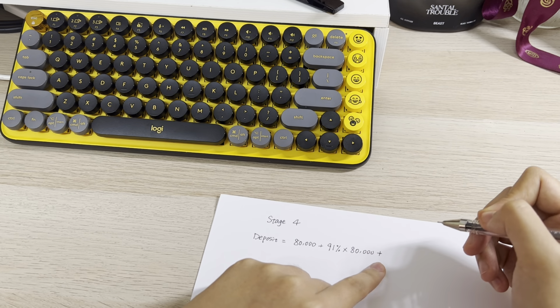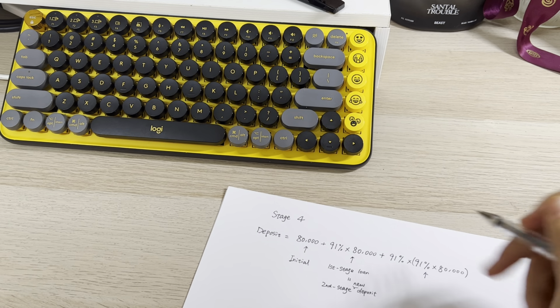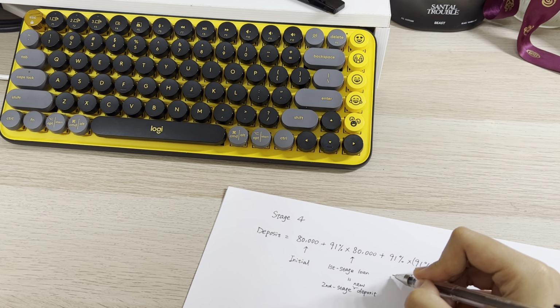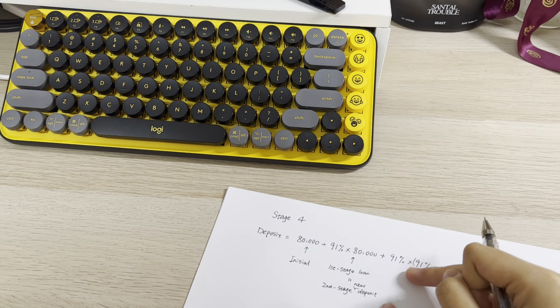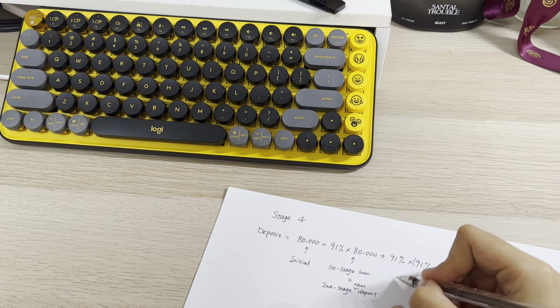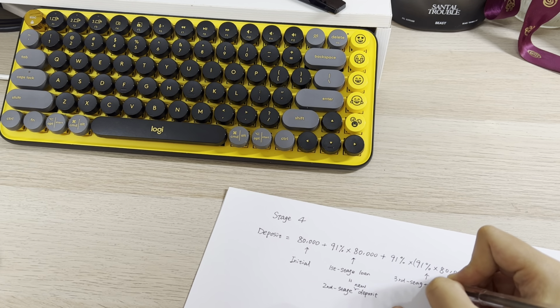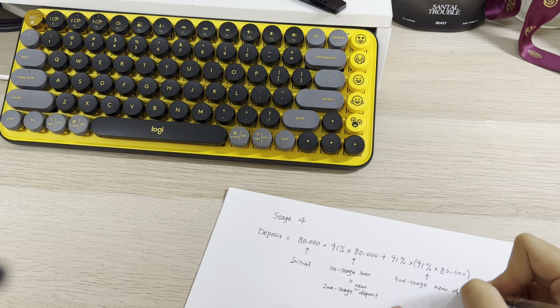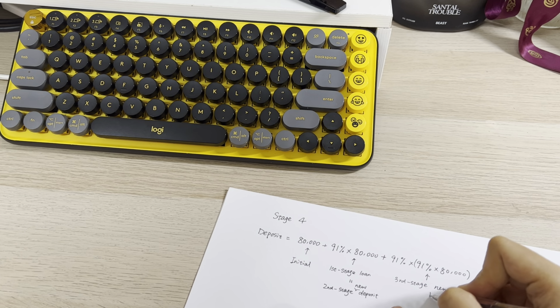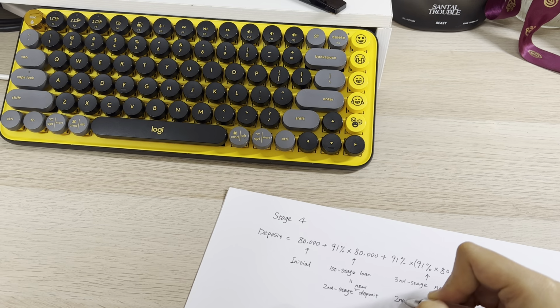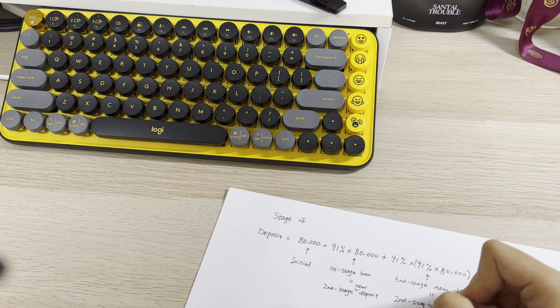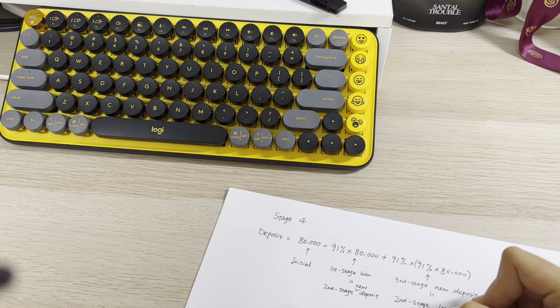Then this 91% of the first stage loan or second stage new deposit is the second stage loan, or we can write it the other way. Third stage new deposit, which is the second stage loan, right?